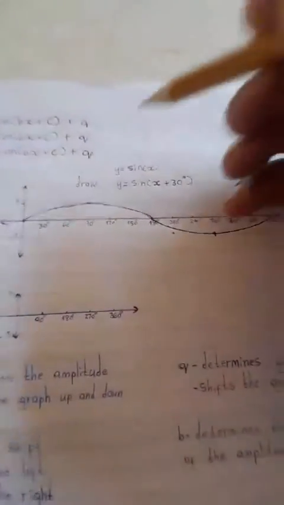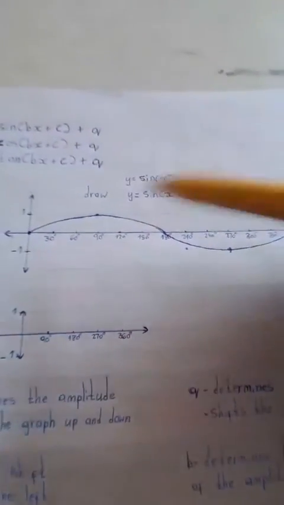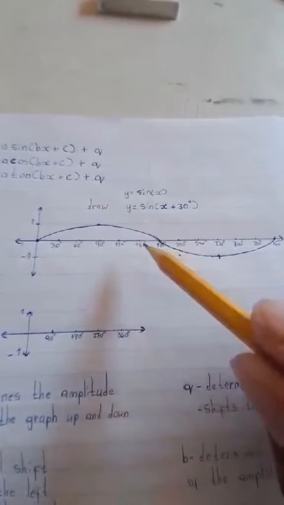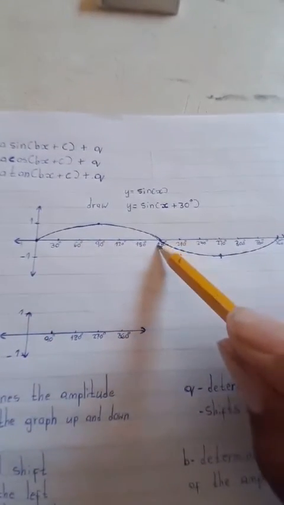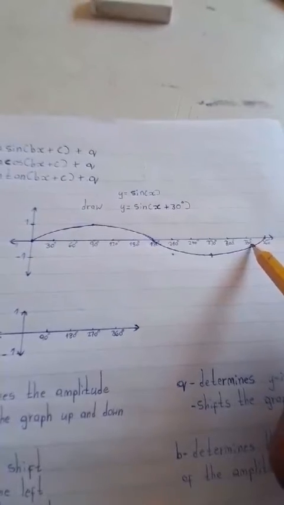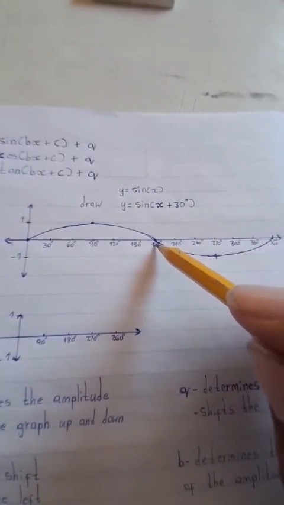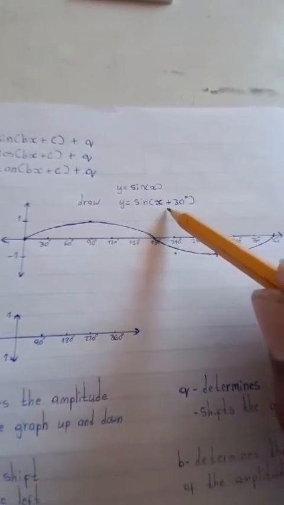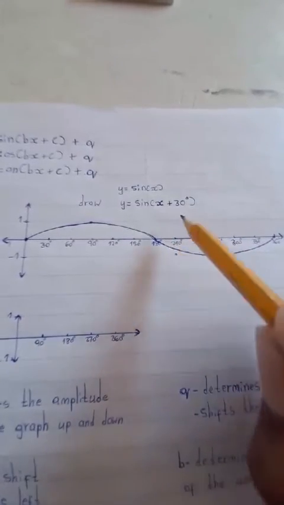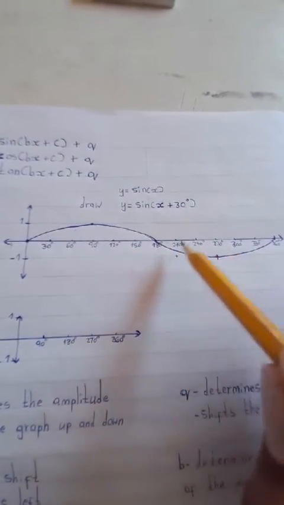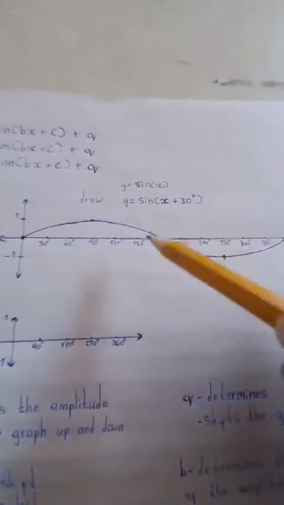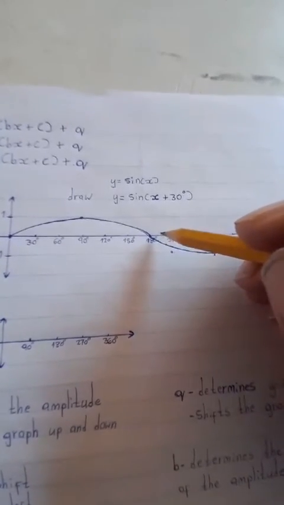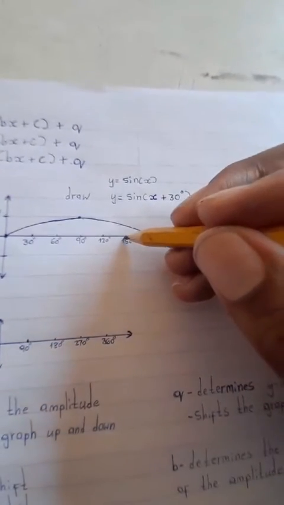Whatever point this graph intercepts, like here you can see it intercepts at 180 degrees and at 360 degrees, since you're moving to the left, you will take away 30 degrees from every interval that this graph intercepts. What I'm saying is that instead of 180 degrees, you will say 180 degrees minus 30 degrees, which will give you 150 degrees, like this.